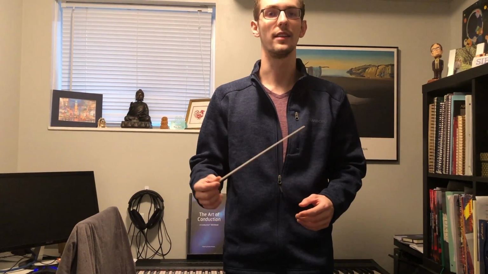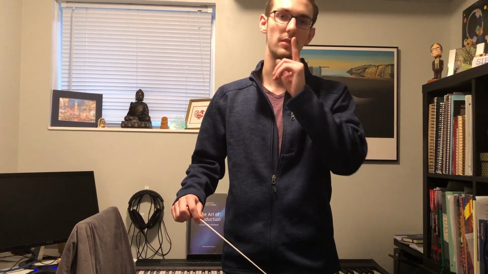The other version of dynamics is Next-Directive dynamics, and this is where before they're going to play a note we have to tell them loud or soft. There are two symbols basically for this. The first one is to make a little shush sign in front of your mouth, and that means to be quiet when you play, or pianissimo, piano, somewhere around there.